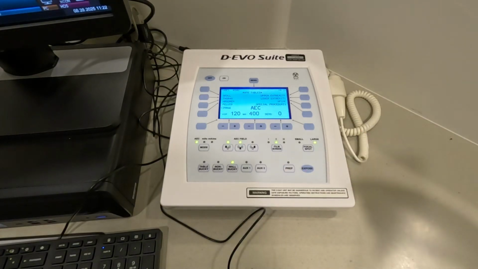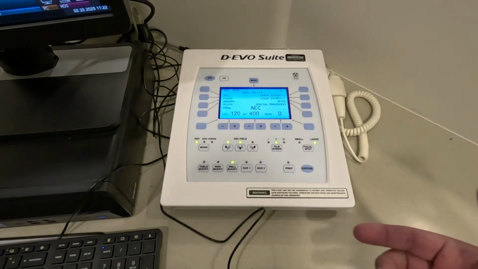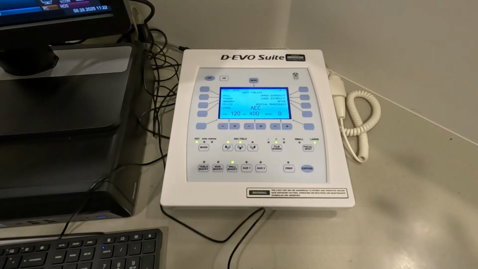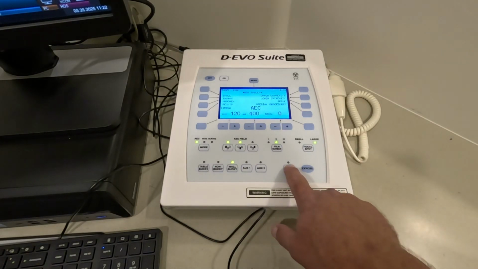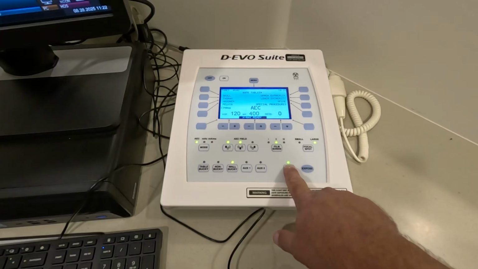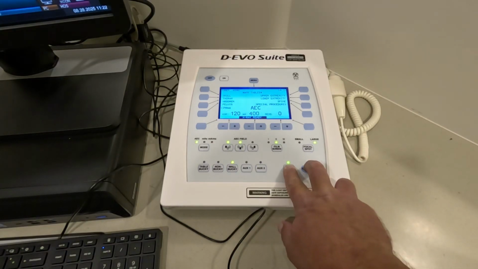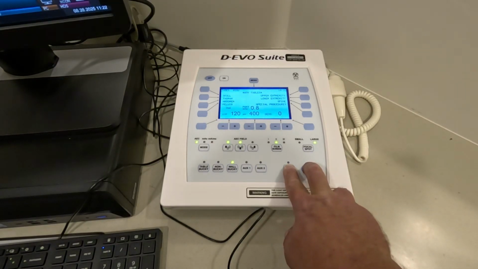So what that's doing is it's turning the anode. As soon as you push the prep button, the anode starts to spin. You're not making x-rays whenever you push the rotor button. It's not until you press the exposure button that you make an exposure.